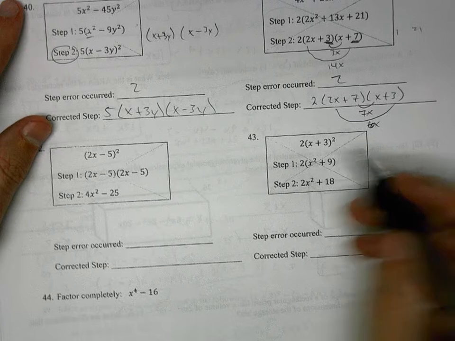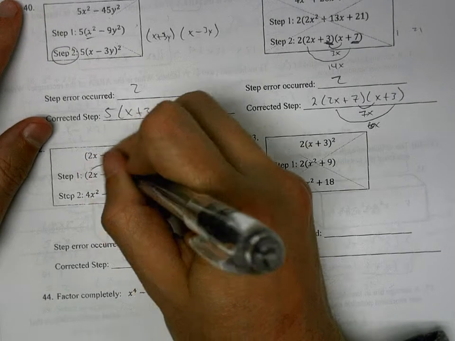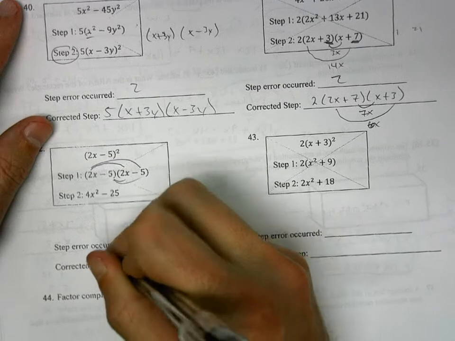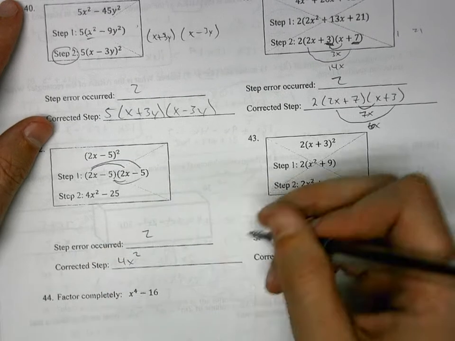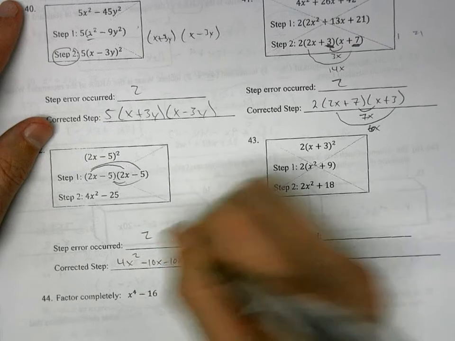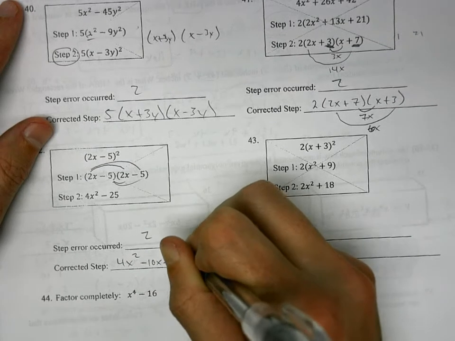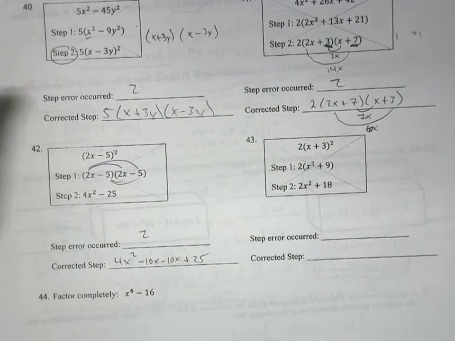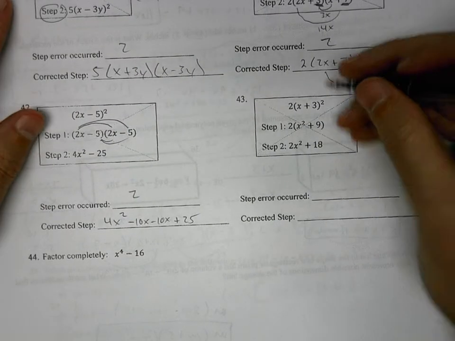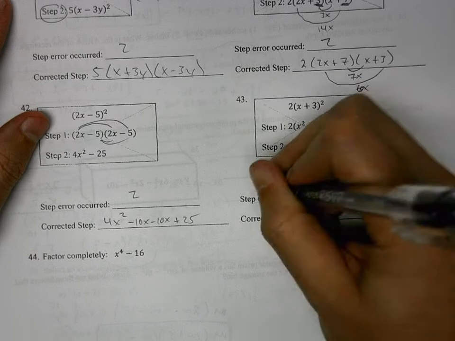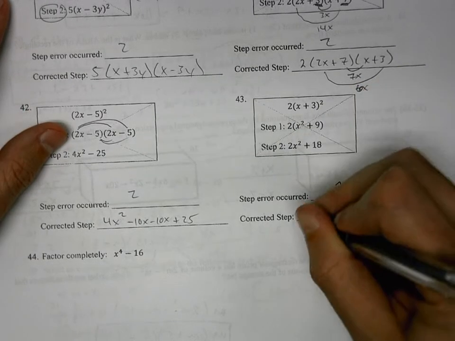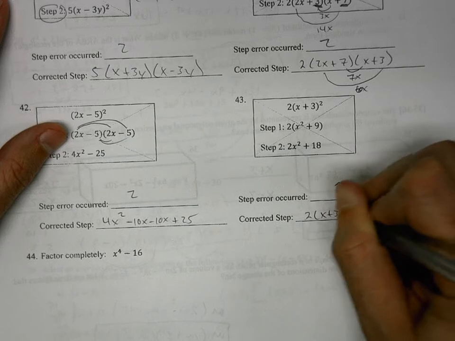However, step 2 is wrong. They need to double distribute this. So this needs to be 4x squared minus 10x plus 25. For 43, again, their step 1 is wrong because they distributed the 2. That needs to be 2 times x plus 3 times x plus 3.